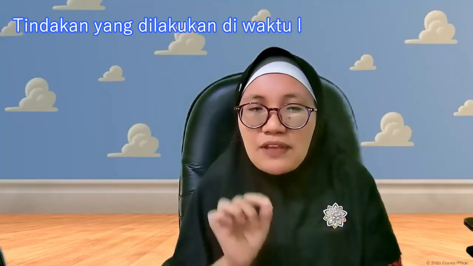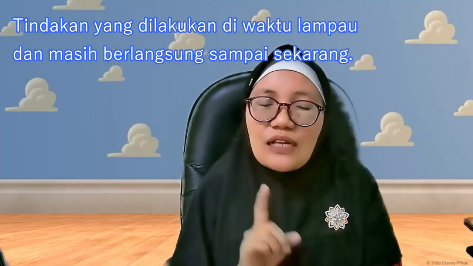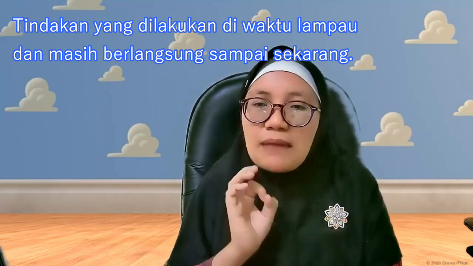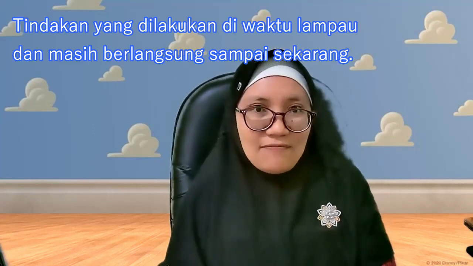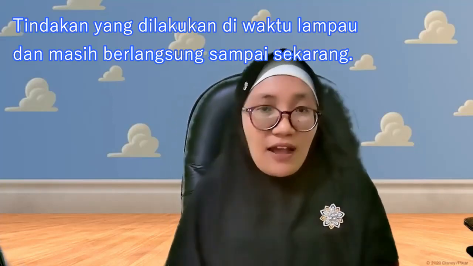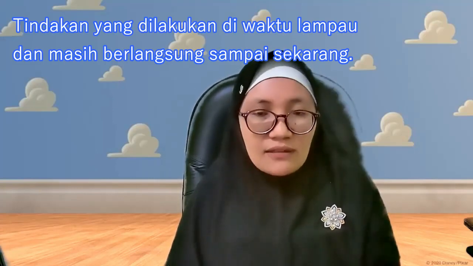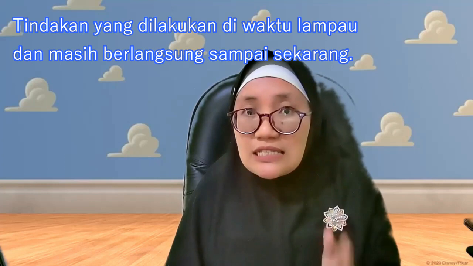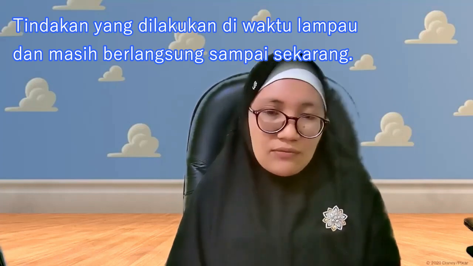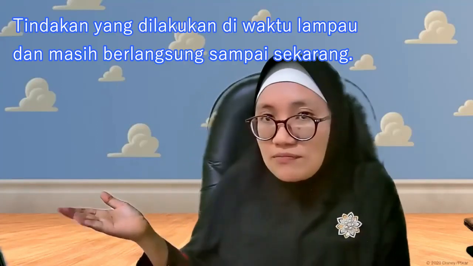And then this one, the meaning of the present perfect continuous tense is about tindakan yang dilakukan di waktu lampau dan masih berlangsung sampai sekarang. So, the activities did in the past, ya. Someone did the action in the past and then still continue up to now. Masih dilakukan sampai sekarang.